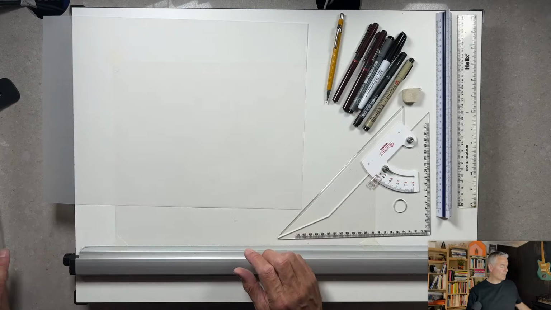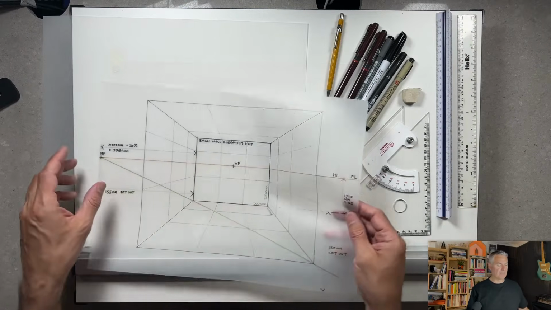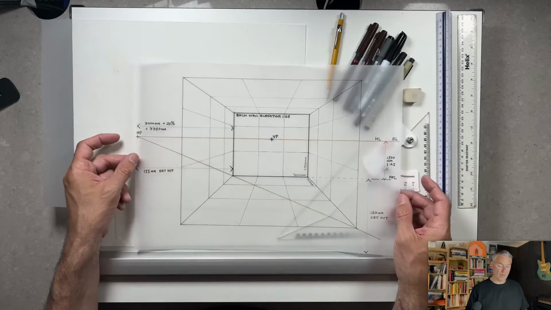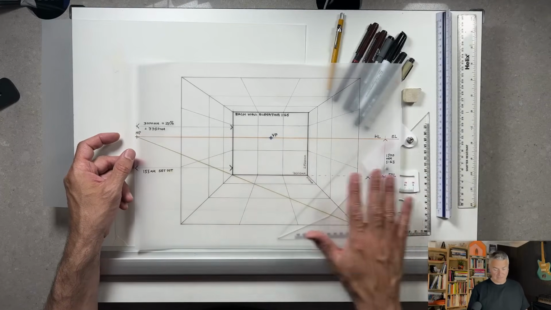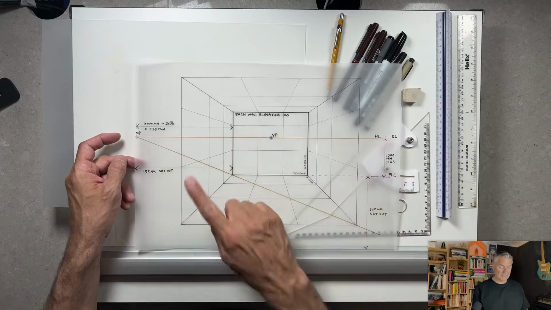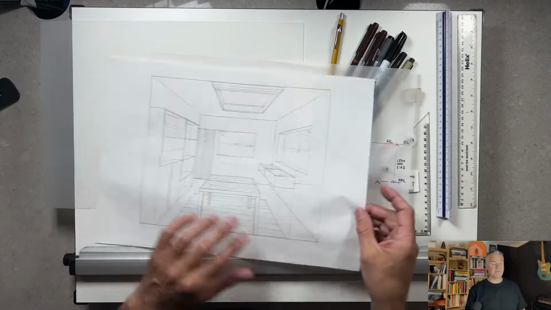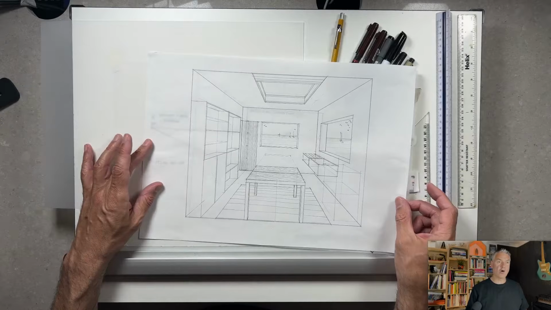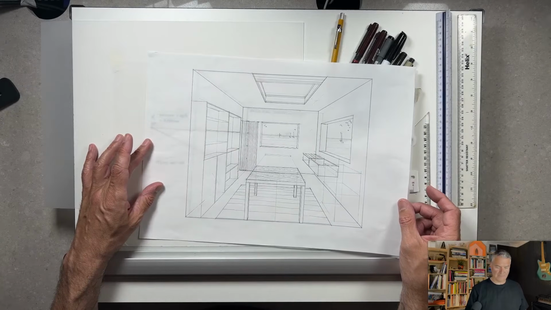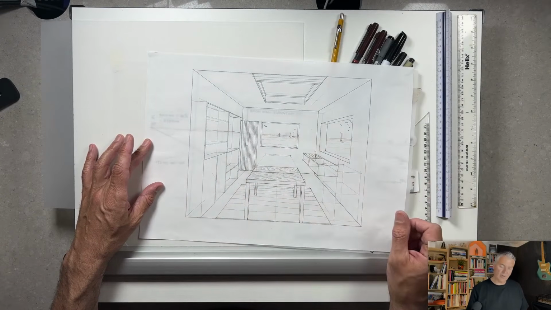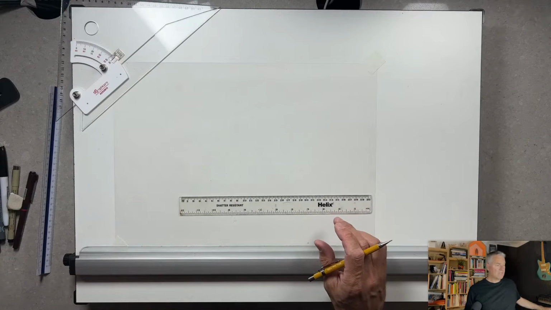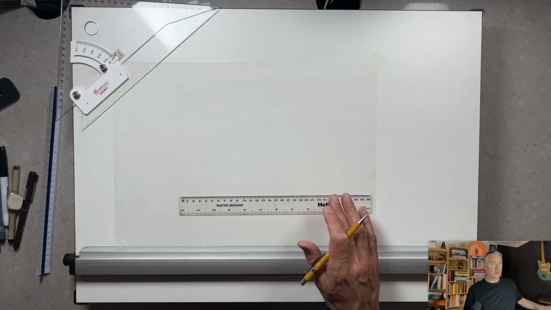Okay, so what we're going to be doing first, on the first piece of tracing paper, we will be drawing the space out using all these different techniques. So we'll draw the space first of all, and then we will draw the objects into that space. So you can demonstrate all your design ideas in this 1-point perspective. Okay, so the first thing we will do is to set the drawing out.